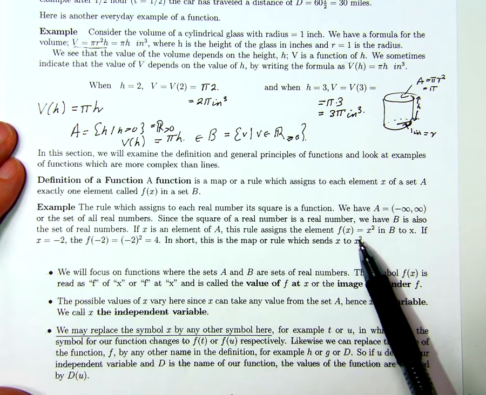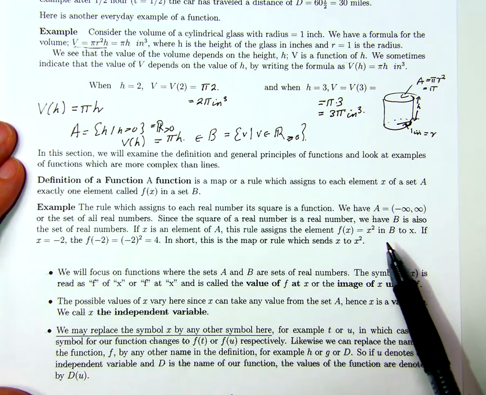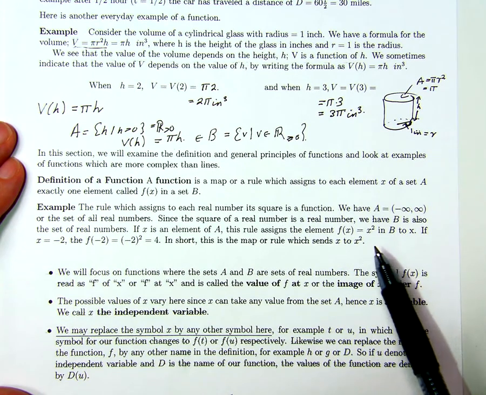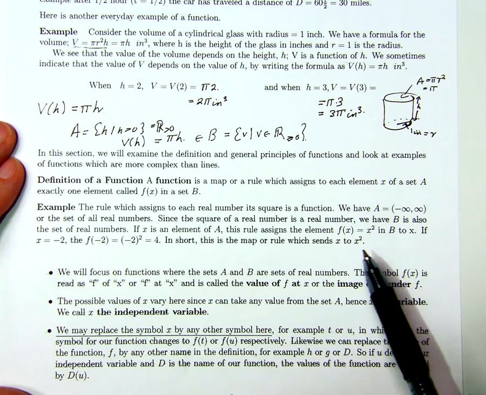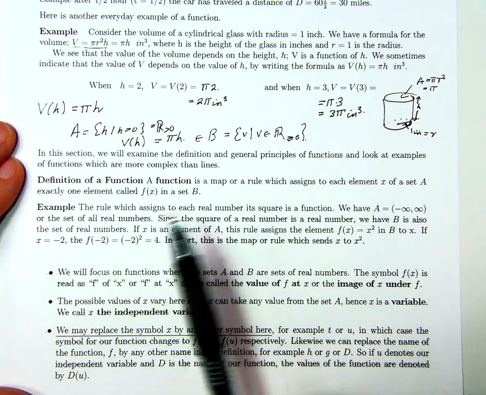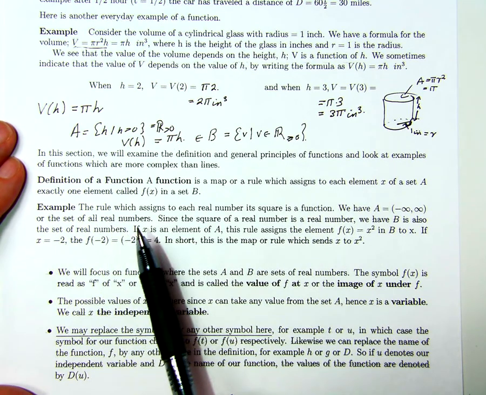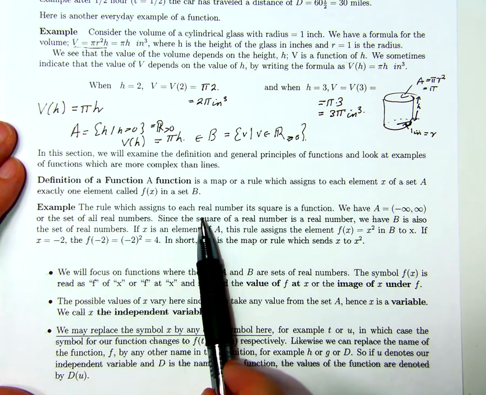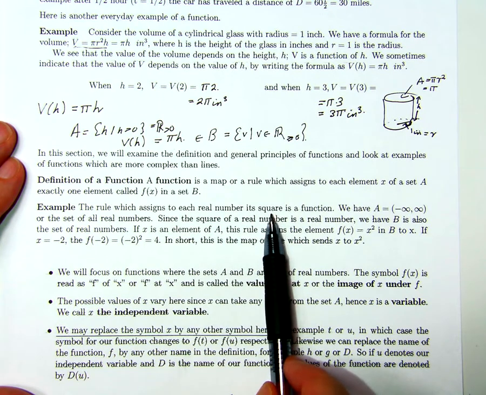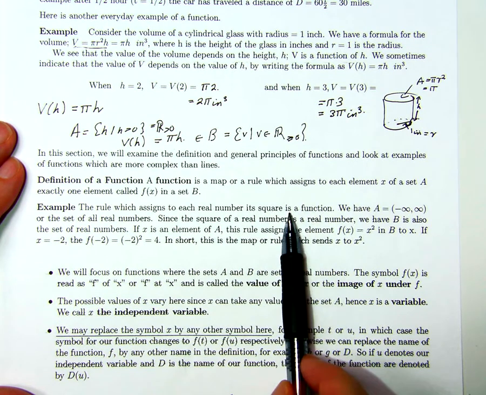Instead, when you recognize the function, you will know the general principles of how functions work and their properties, and you're then free to apply all of those things to the particular function that you've encountered. So here's another example, a little more abstract, of a function. The rule which assigns to each real number its square is a function. How does this relate to this definition?